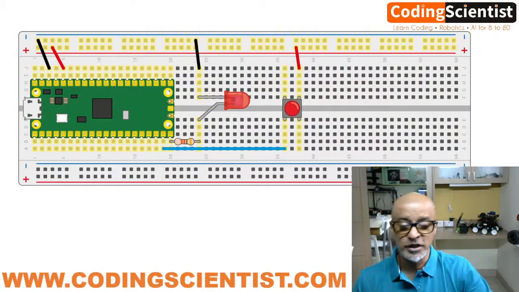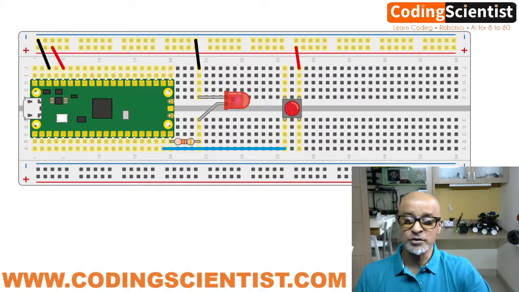Alright guys, let's take a look at where we are. We are on lesson number 8, MicroPython input output button control. So what exactly does button control mean? Let's take a look at the circuit diagram. We are going to add a push button into the previous circuit that we made.